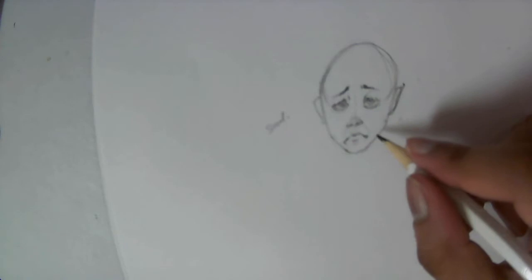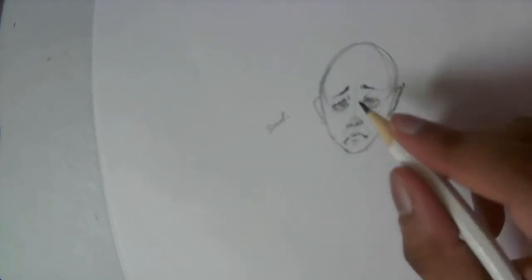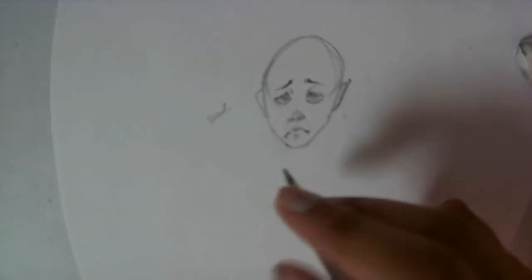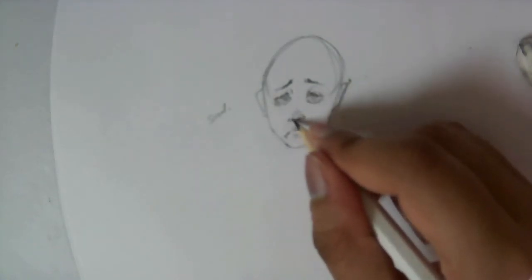Normally when you add lines on a cartoon character, it's because you want to emphasize a particular thing, like that they're very sad. So be careful about what lines you're putting. Otherwise it may be unclear what emotion exactly this character is portraying.